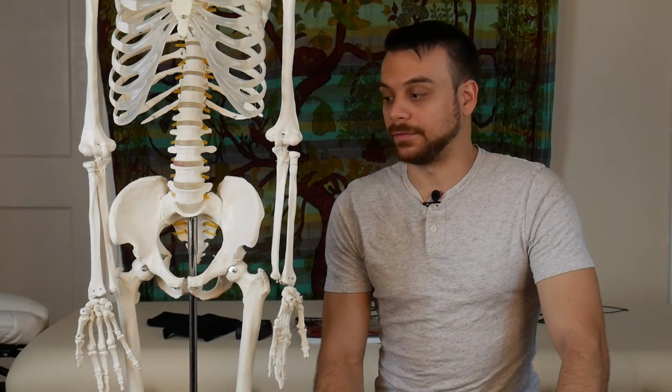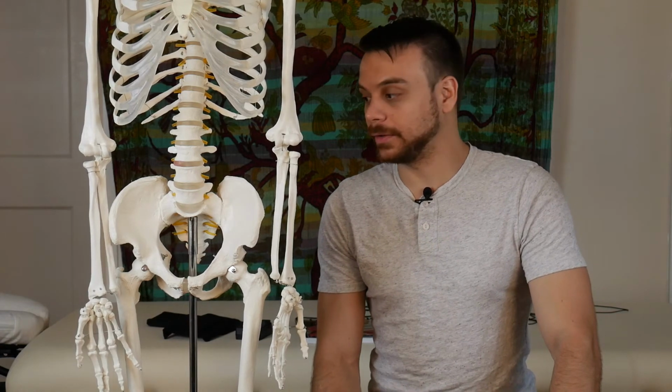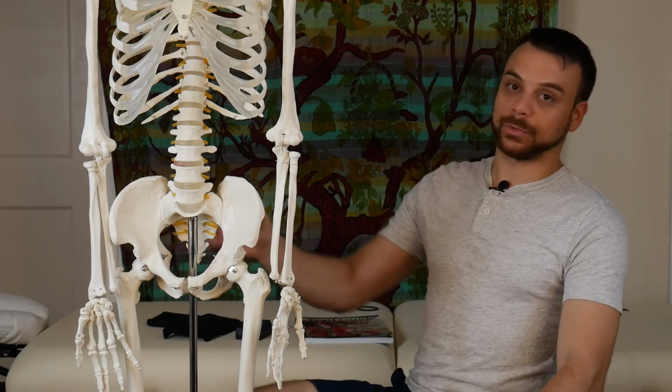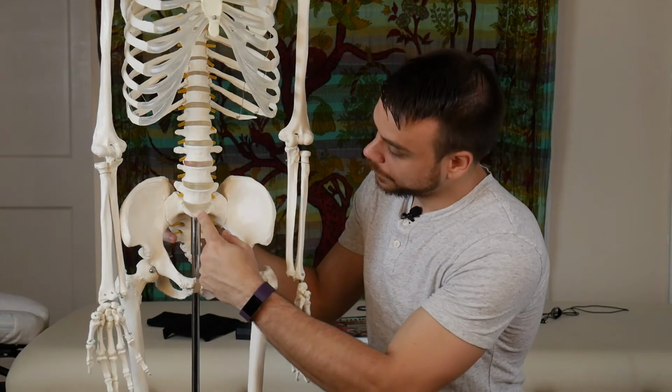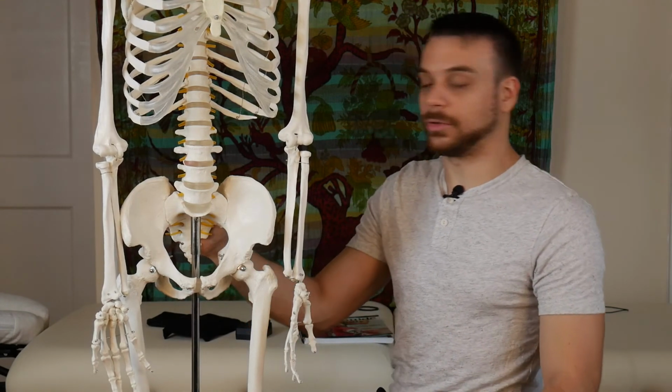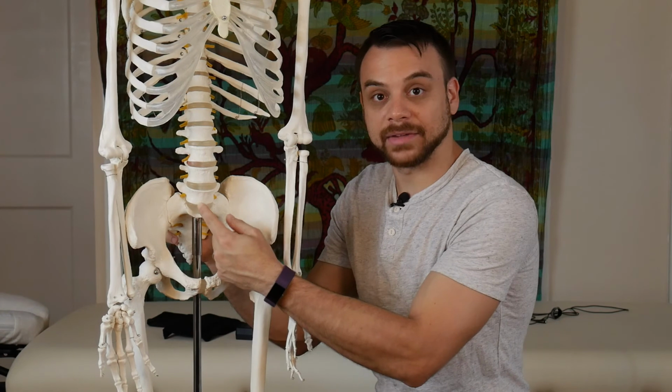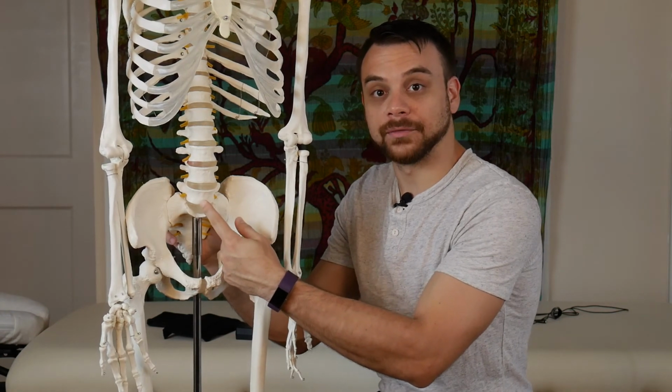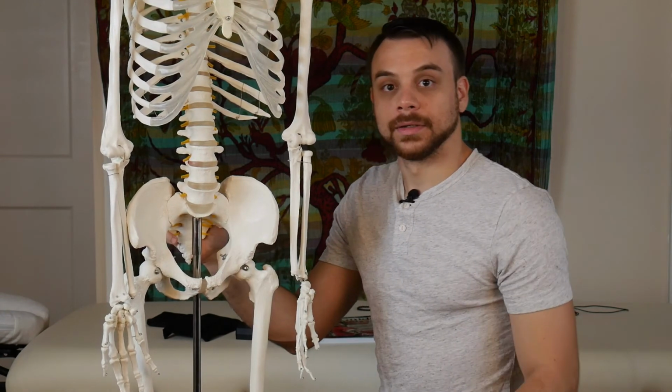Now that we've seen the bones and bony landmarks of the pelvis and thigh here, let's go ahead and put those bones together and form these joints. We're going to take a top-down approach when looking at these joints, and we're going to start with the joint right here called the lumbosacral joint. This is the joint between the last lumbar vertebra, L5, and the sacrum.